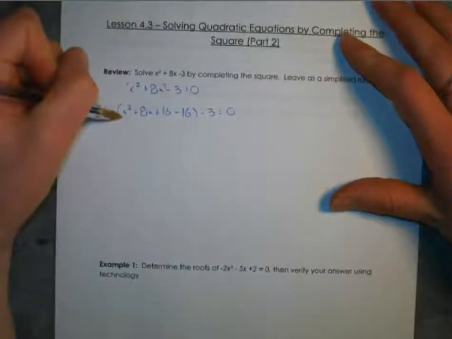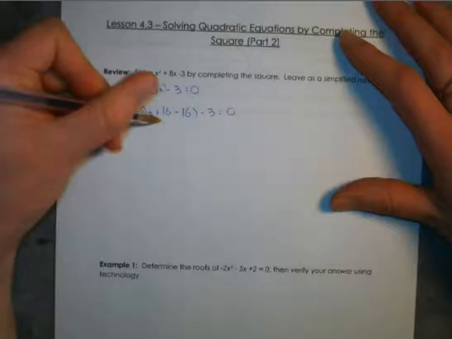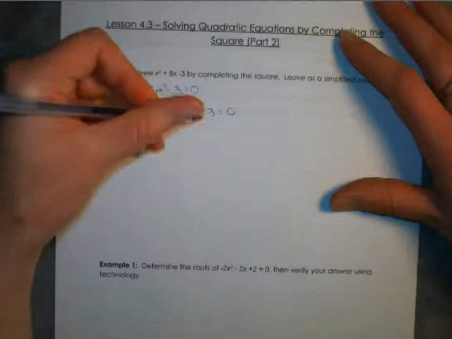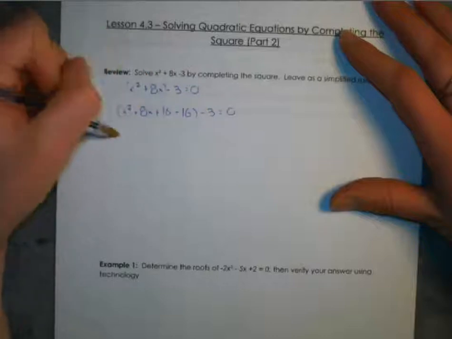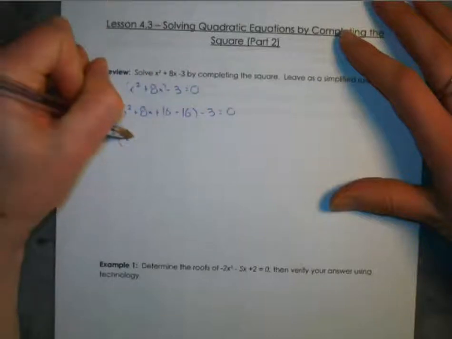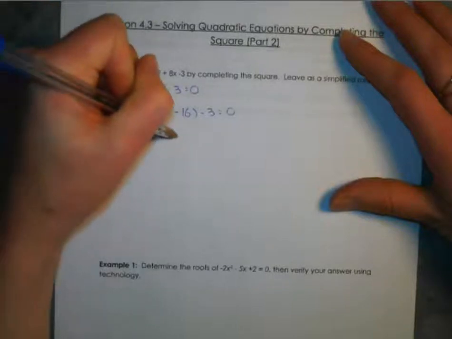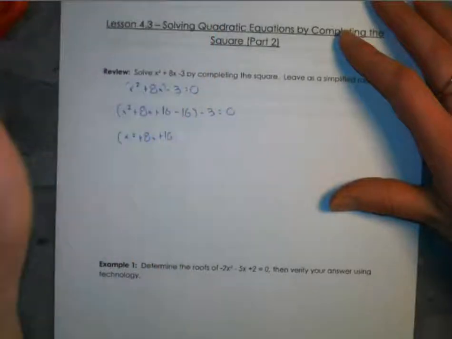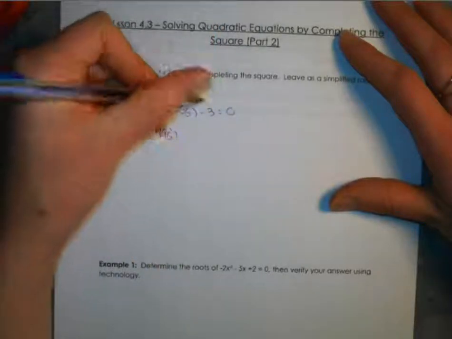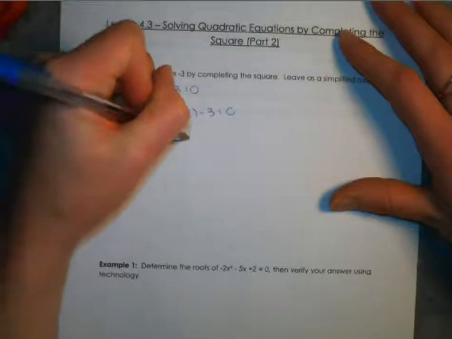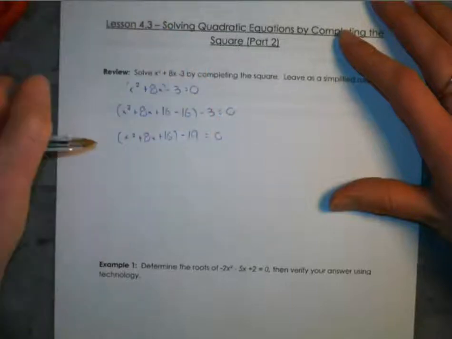So the next thing we want to do is make this trinomial into a binomial. So we can basically move this 16 outside of the bracket, and I'll make it into a couple of steps here to keep it straightforward. Plus 16, and the minus 16 minus 3 is going to be on the outside, so negative 16 minus 3 is going to give us minus 19, and set that equal to 0.